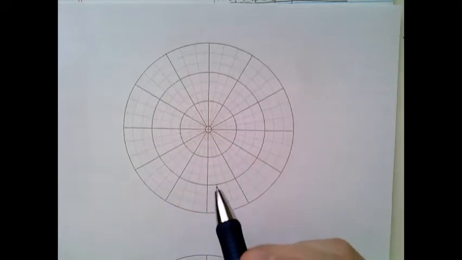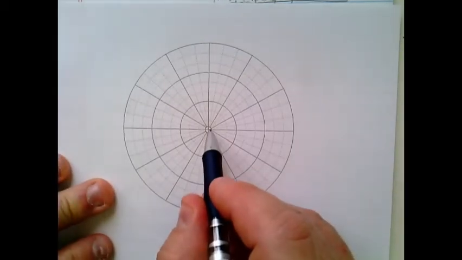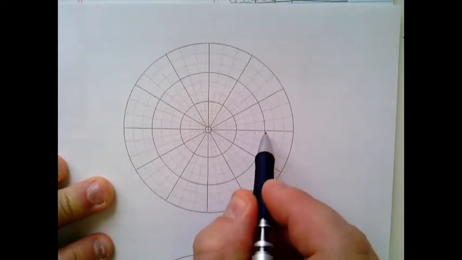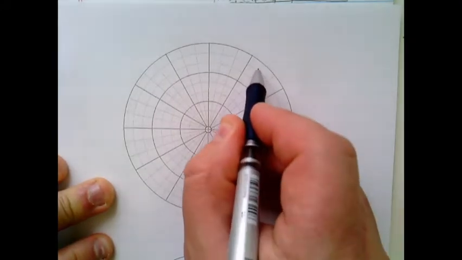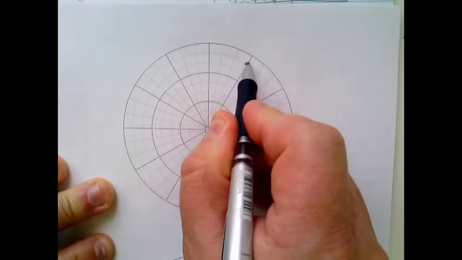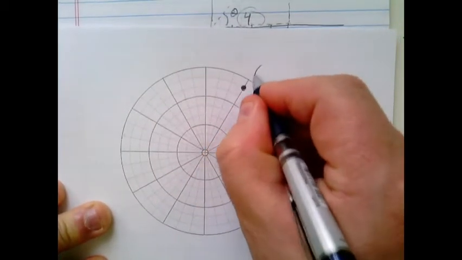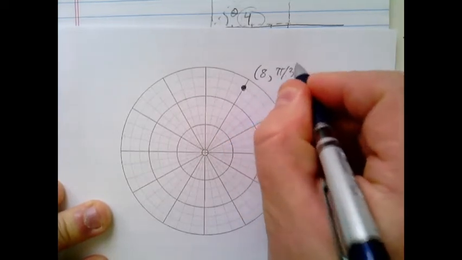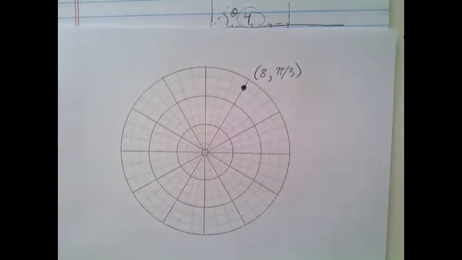So if I want to plot the point 8 comma pi over 3, I can start at the origin and count out 8 circles: 1, 2, 3, 4, 5, 6, 7, 8. Then I can follow that circle until I get to the radial line for an angle of pi over 3, and that gives me the point that's 8 units from the origin and pi over 3 radians rotated from the positive x-axis.